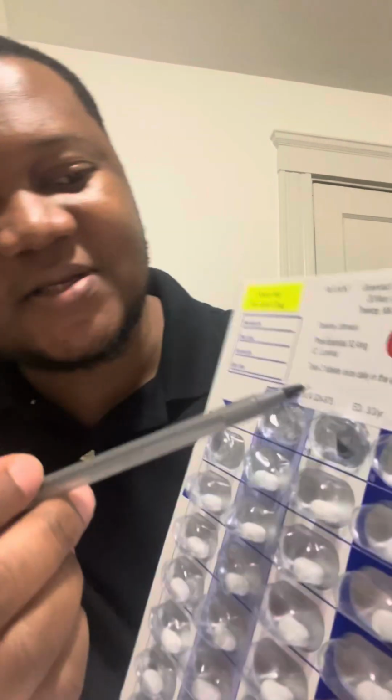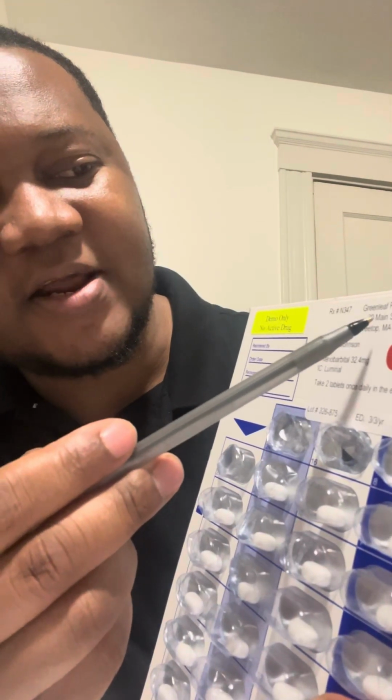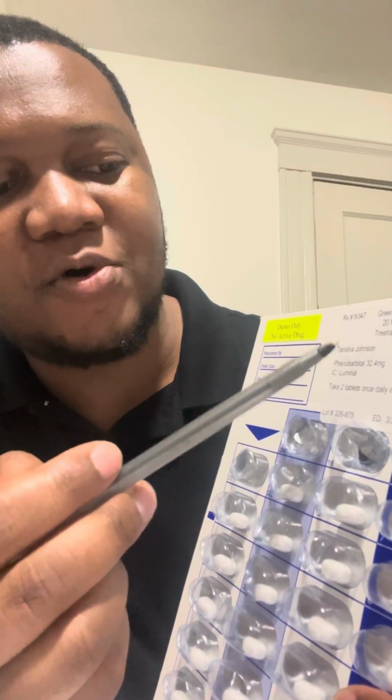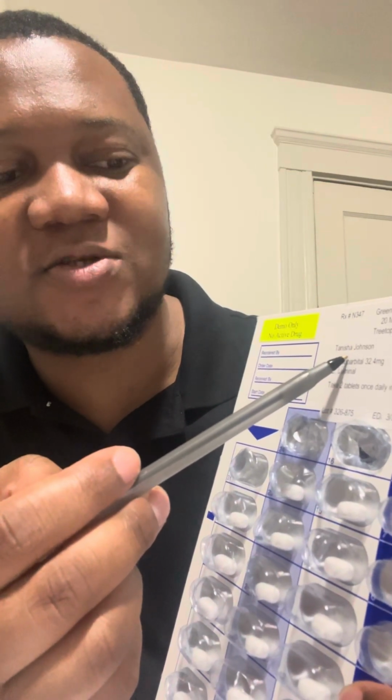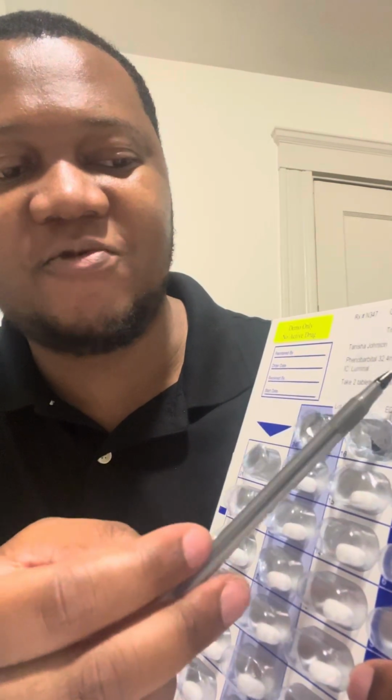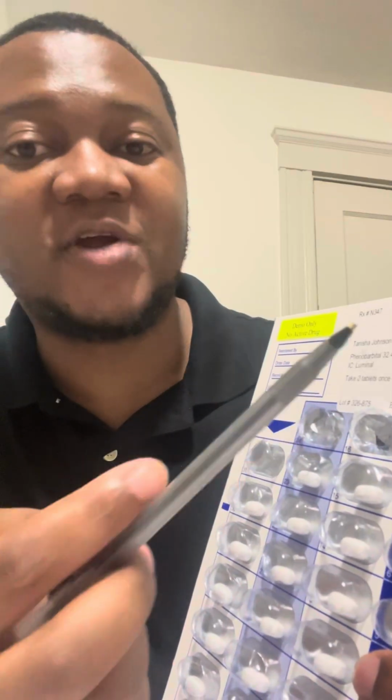I check the pharmacy name, like Greenleaf. This number also is very important. The name of the patient, Tanisha Johnson, the type of the drug, the dosage, and the important information about the frequency. All this information is important.